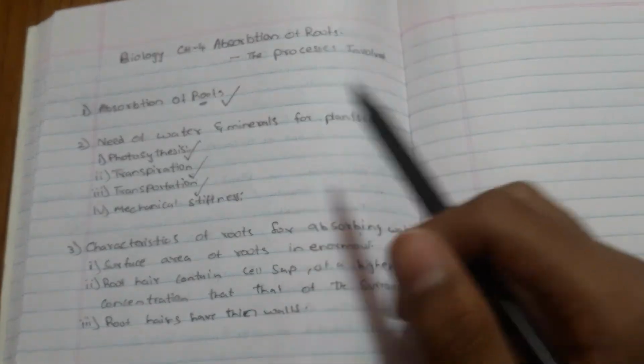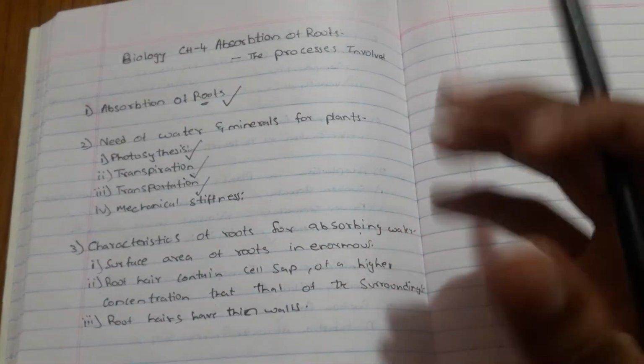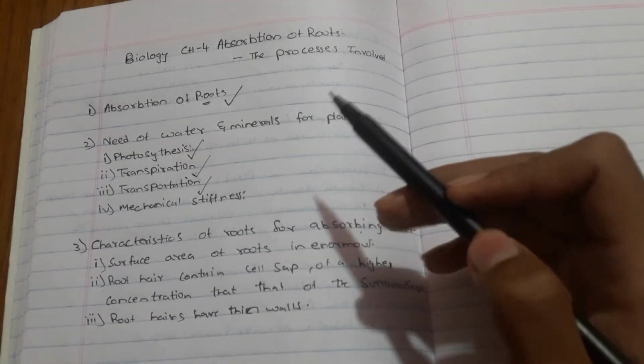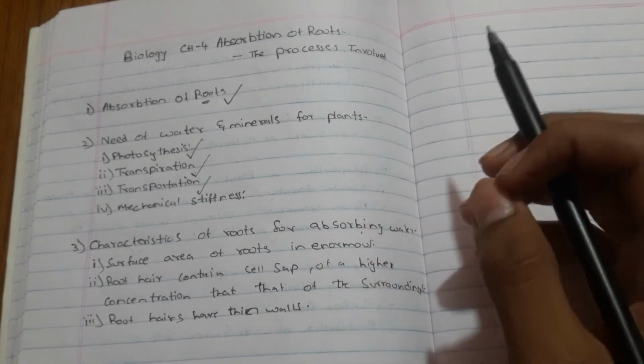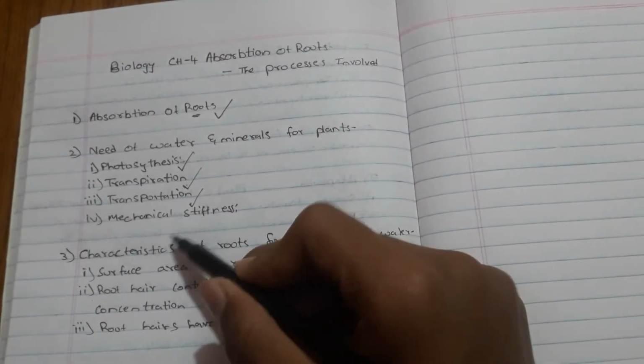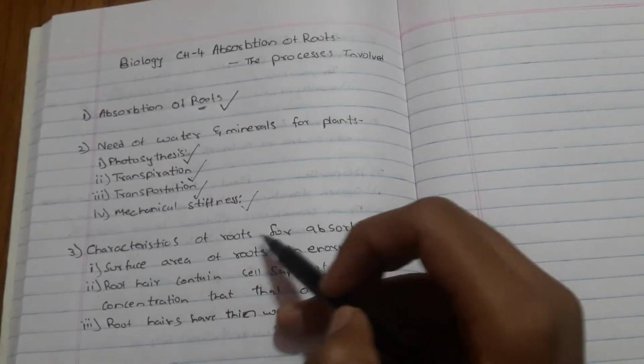It means a fully distended condition, which is necessary for the stiffness of plant tissues. If there is no turgidity in a plant, then there would be no stiffness in the plant also. That is the mechanical stiffness of a plant.